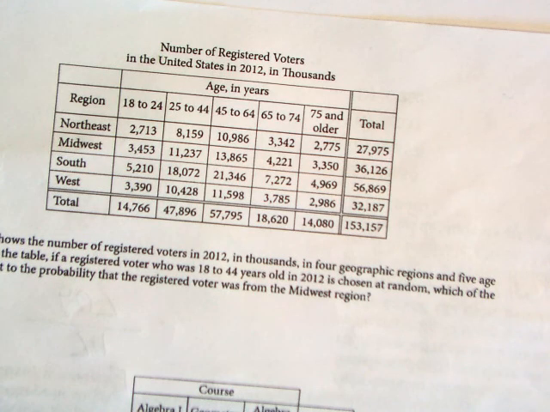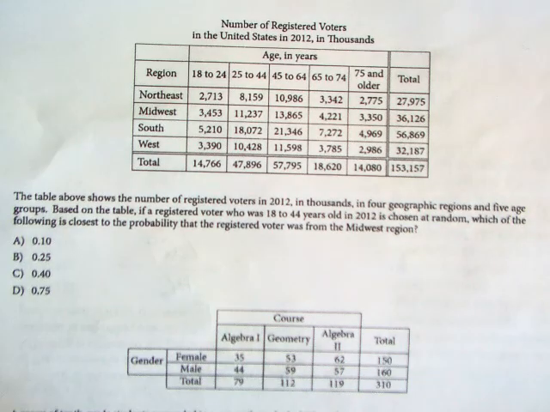Two more questions. Number of registered voters in the United States in 2012 in thousands. So they have it sorted by age groups and by regions of the United States. And the total voters is there in the very bottom right. There's not actually 153,000 people that voted. Remember, it's in thousands, so that's more like 153 million, in case we were feeling very depressed about voter turnout.